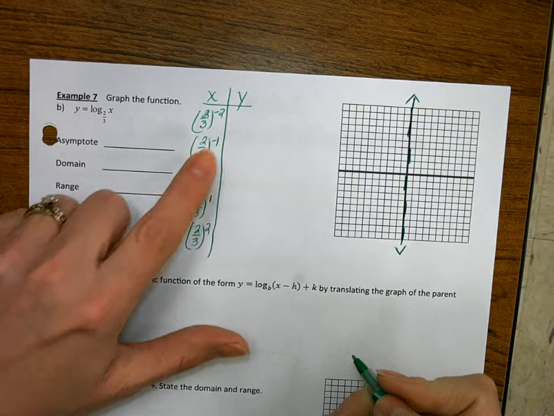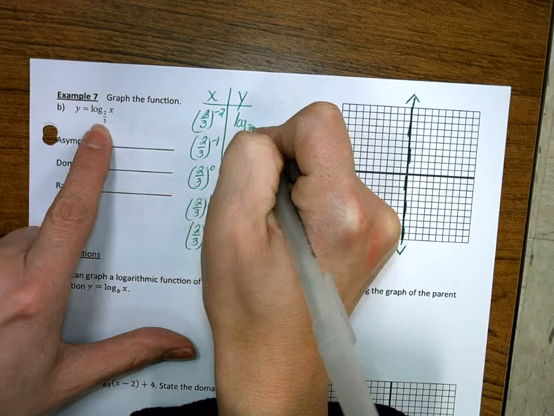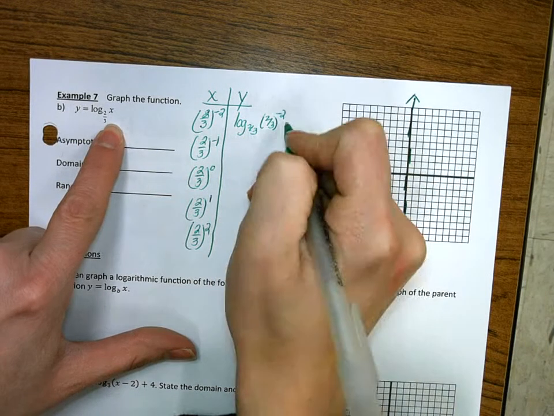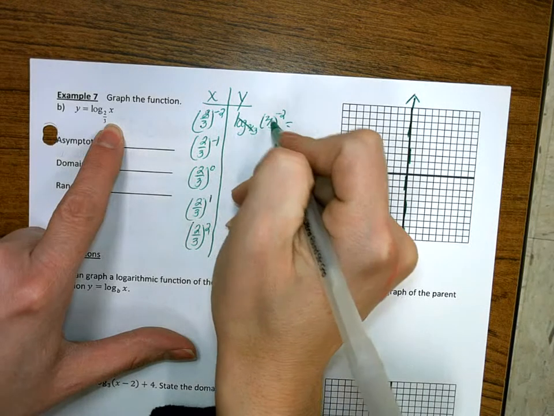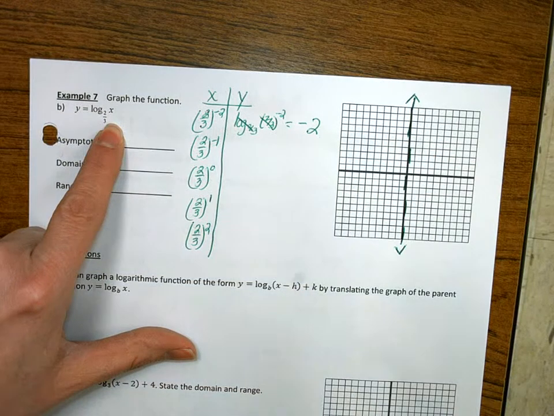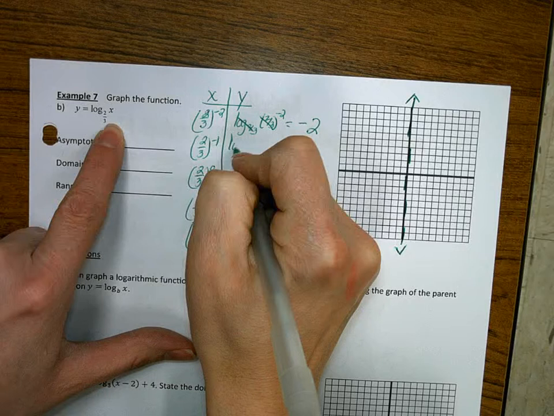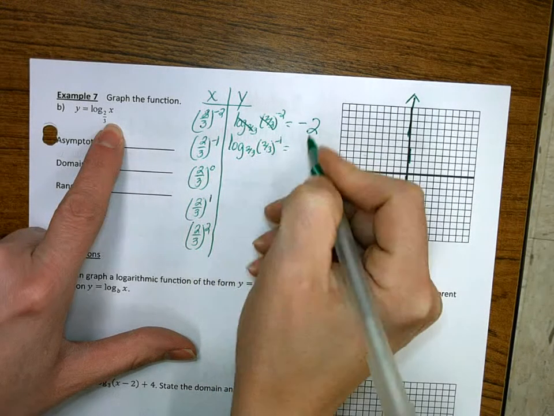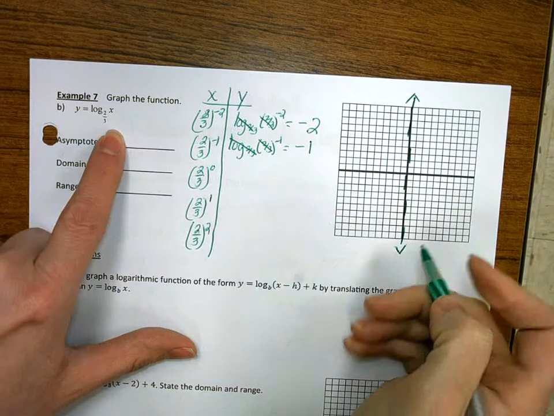All right, as I begin to look at my y values, I have log base 2/3 of 2/3 to the -2 power. Whenever the base of my log matches the base of my exponent, they cancel, and my exponent is -2. Keep in mind, when you're finding a logarithm, you are finding an exponent. So we have log base 2/3 of 2/3 to the -1. The base of my log matches the base of my exponent. They cancel. I get -1.